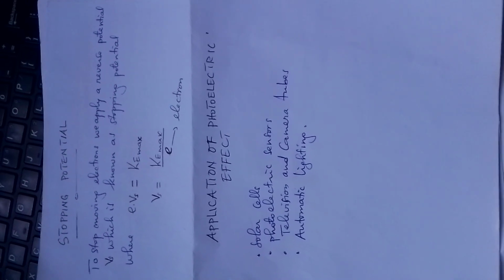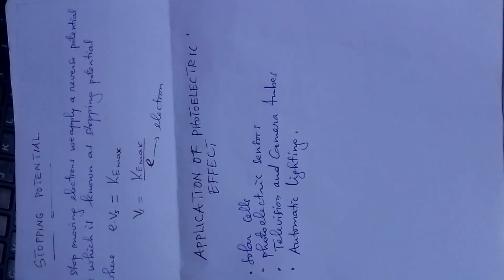Of course, if we take the electron charge times the stopping potential, it will produce energy which should be equal to the kinetic energy, because we want energy which can balance the kinetic energy of moving electrons such that they may stop. Then from this equation we see that Vs will be equal to the kinetic energy over the electron charge.